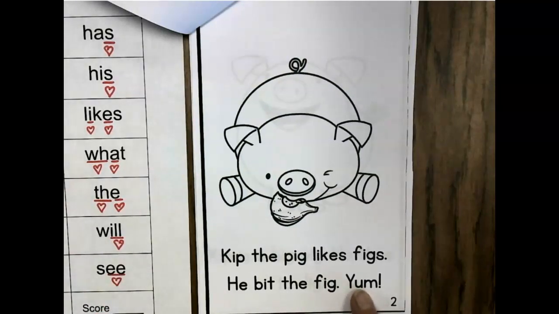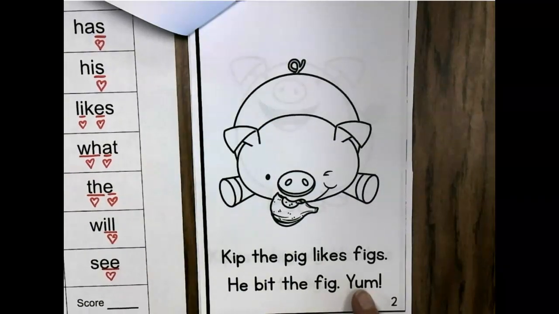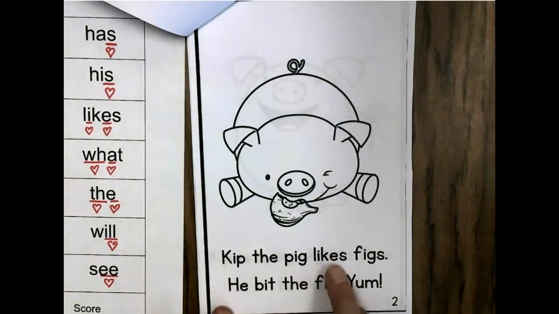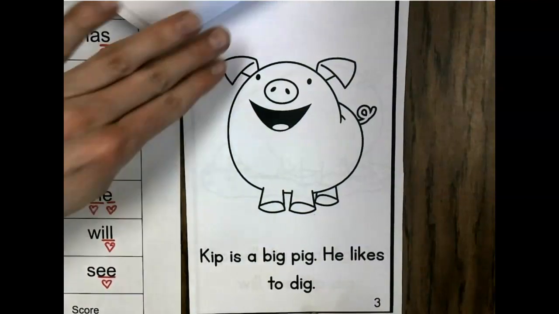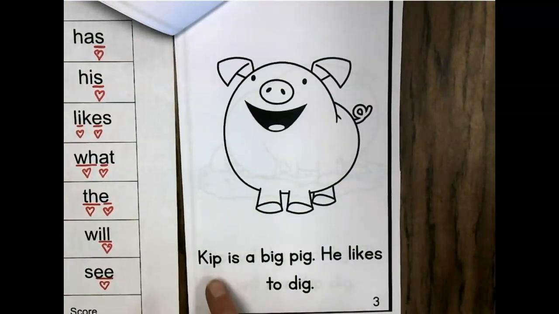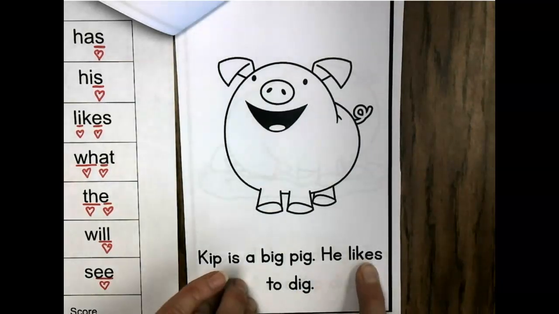All right, back to our sight words. There were 3 of them on this page. Were you able to find them? They are the words the, likes, and the. On this page, there's 1 sight word. Look for it as I read. Kip is a big pig. He likes to dig. What was the sight word on this page? That's right, it was likes.